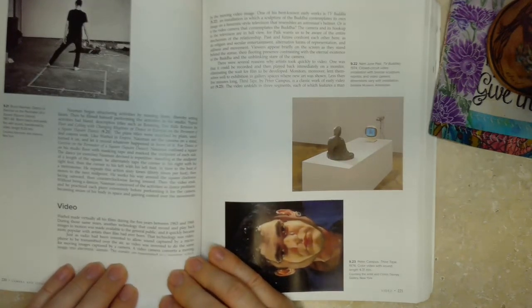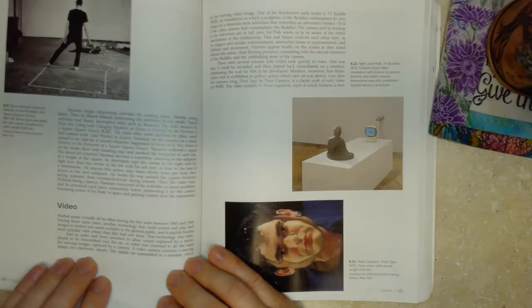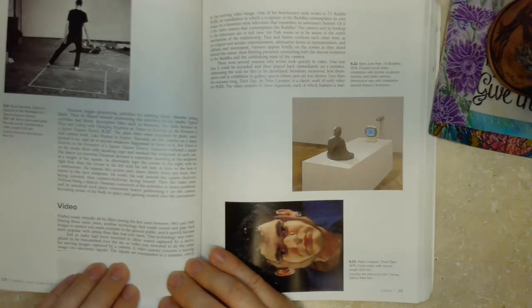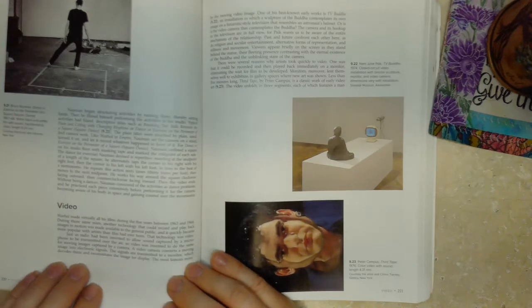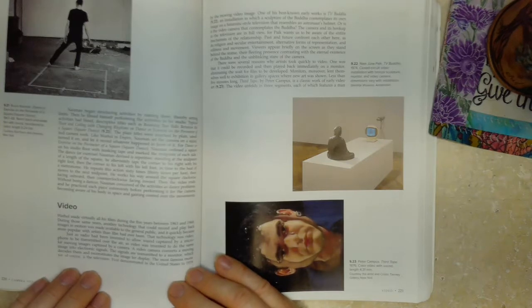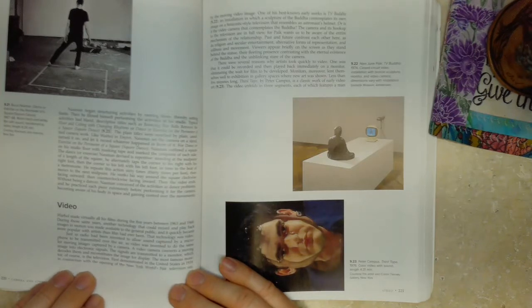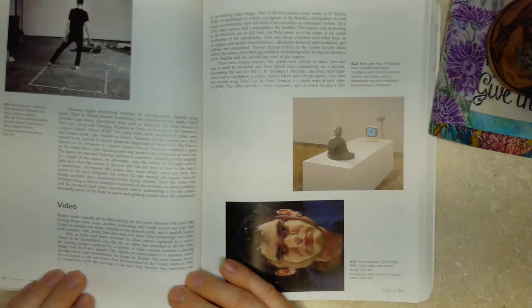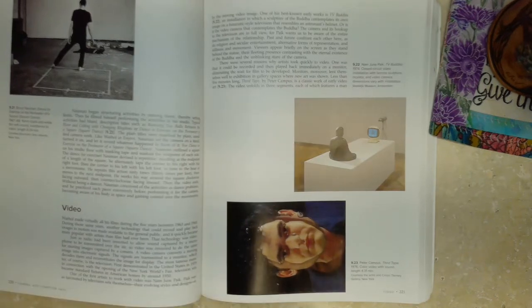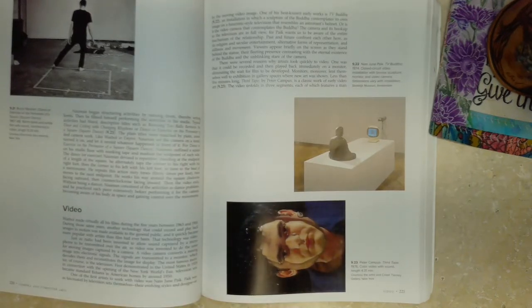A video camera converts a moving image into electronic signals. The signals are transmitted to a monitor, which decodes them and reconstitutes the image for display. The most famous monitor, of course, is the television. First demonstrated in the United States in 1939 in connection with the opening of the New York World's Fair, television sets became standard fixtures in American homes around 1950.